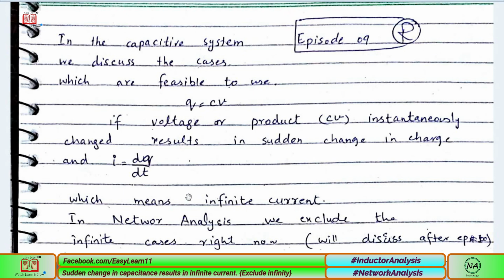The impulse function will be introduced in network analysis later on, not right now. It means infinite current, because if the product CV is increased, the charge is suddenly increased in the system at a specific time. If the charge is increased like that, it means infinite current.